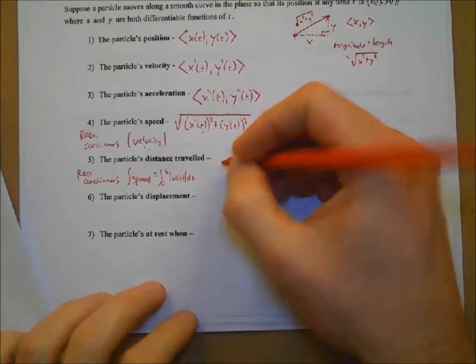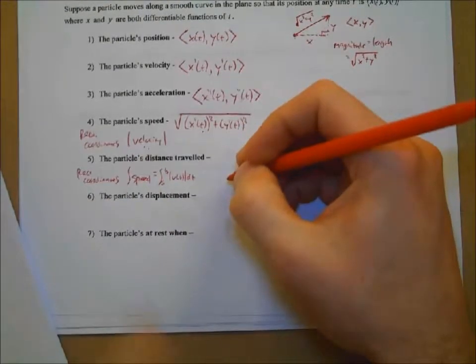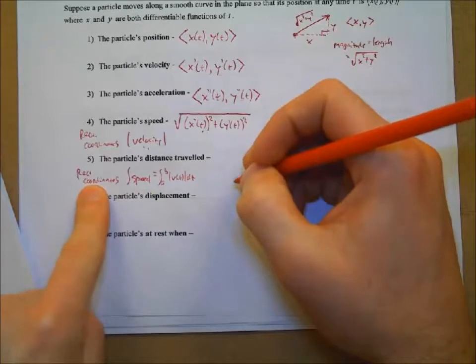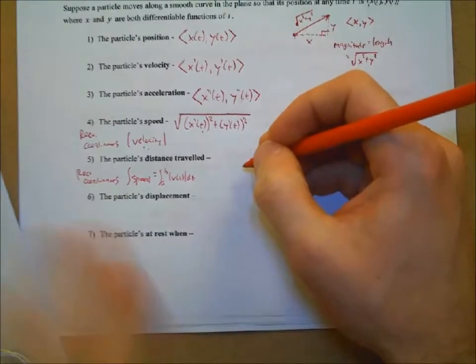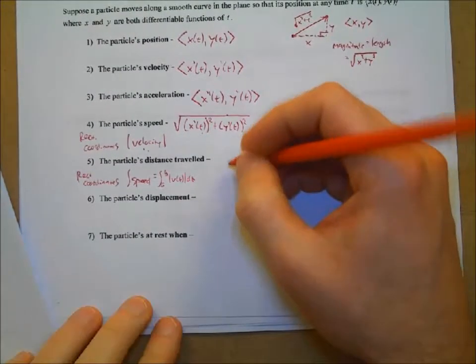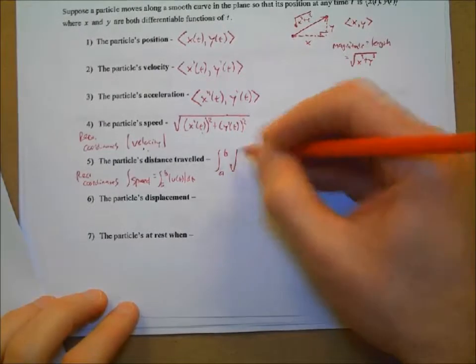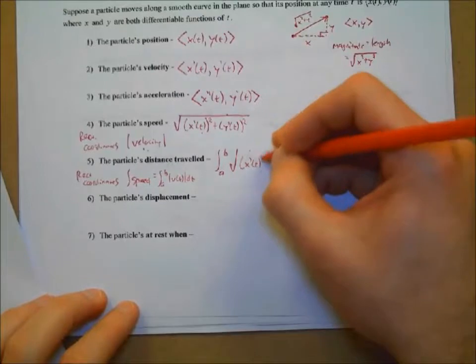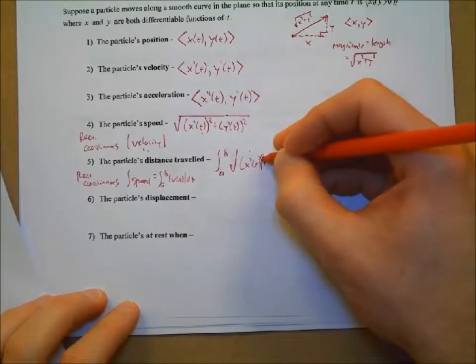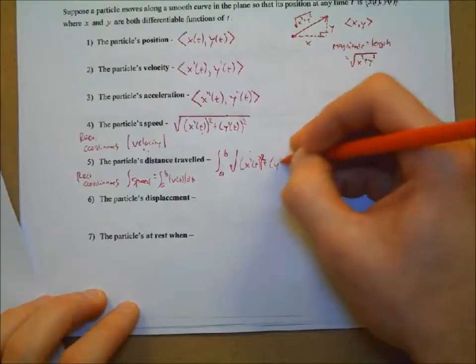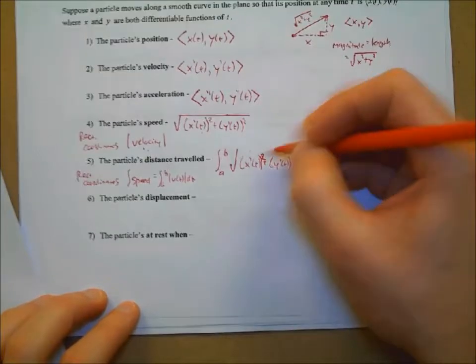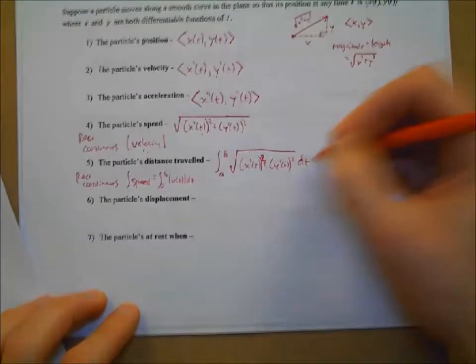Same idea here. If we're integrating speed for rectangular coordinates, we're going to do the same thing for parametric. We're going to integrate from a to b the speed, which is the square root of x prime of t squared plus y prime of t squared, dt.